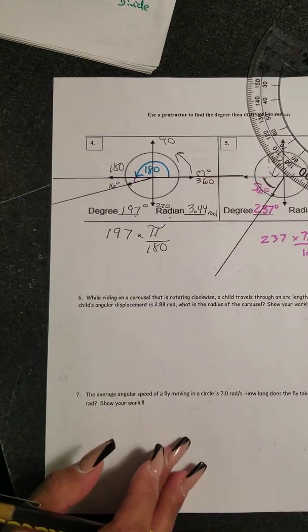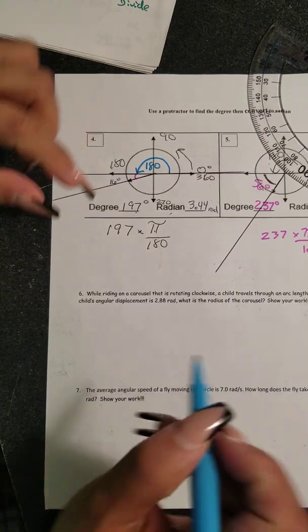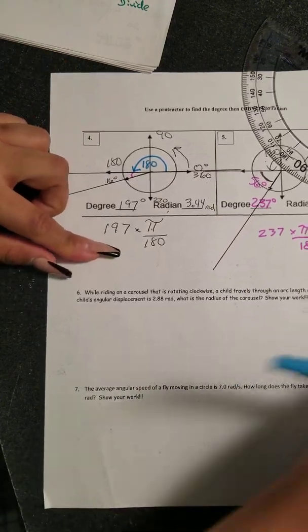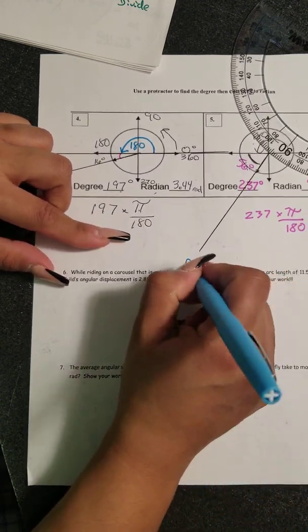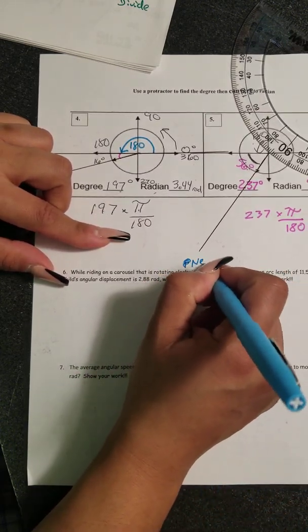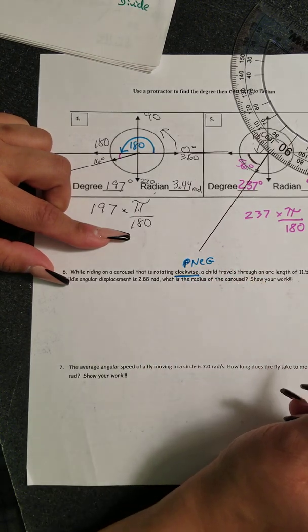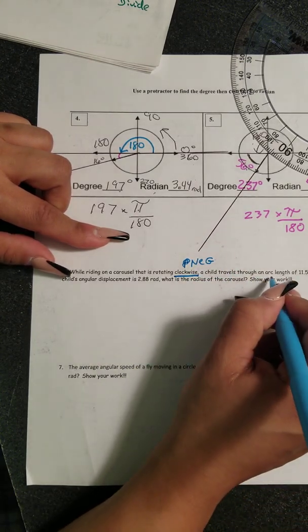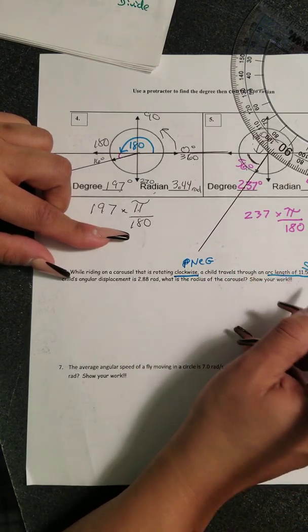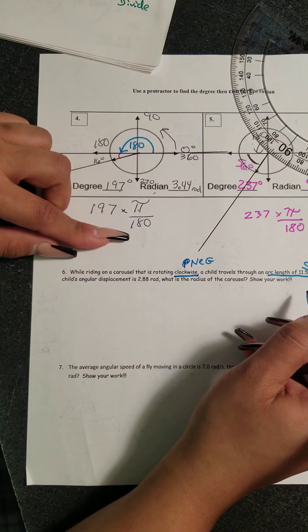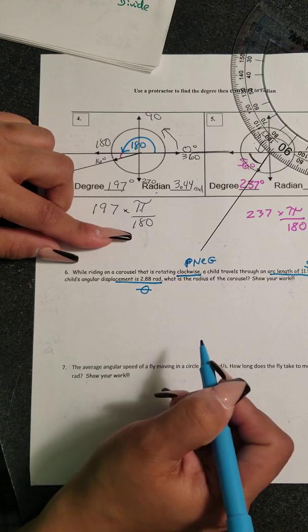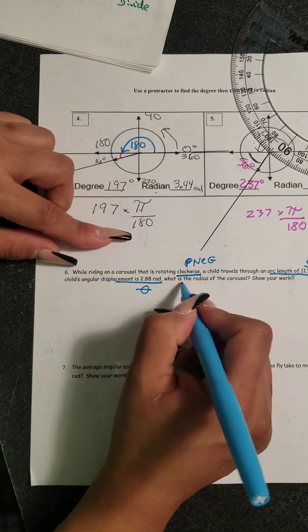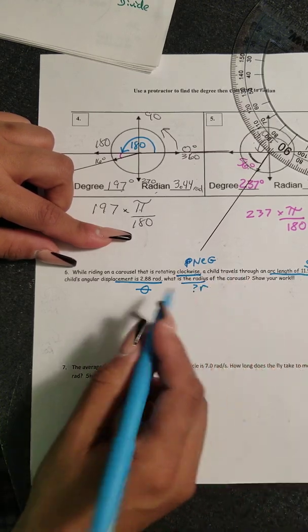We got 2 more questions here. It says, when riding a carousel that is rotating clockwise, what does that mean? That is a negative direction, clockwise. A child travels through an arc length, which is S, of 11.5 meters. If the child's angular displacement, theta, is 2.88 rads, what is the radius?